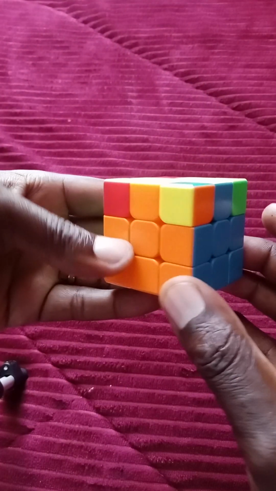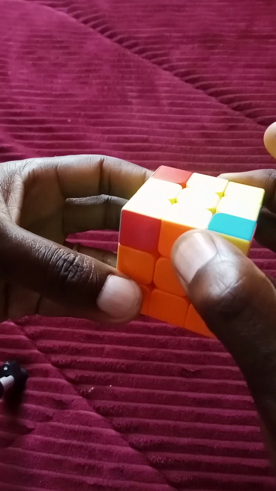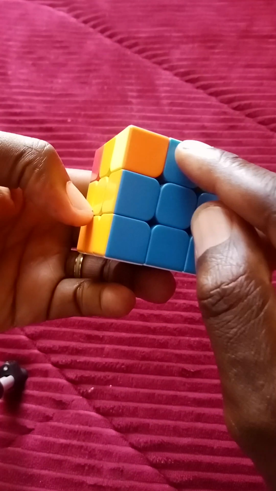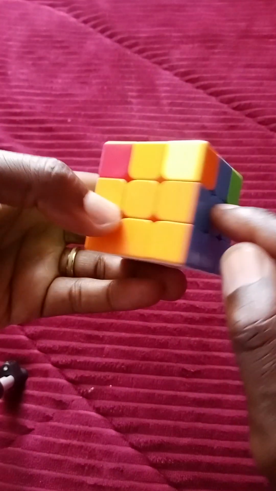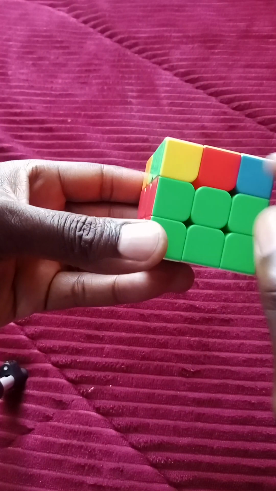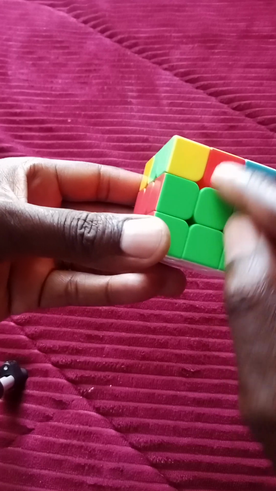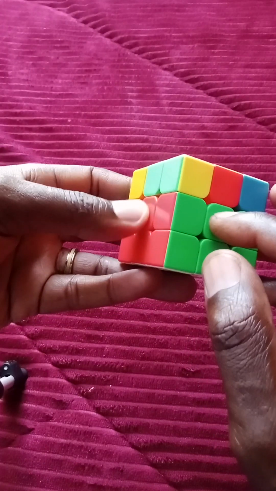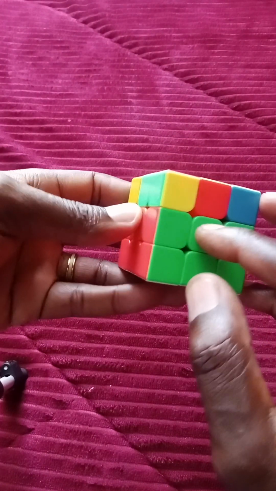If we now check our cube after doing that step correctly, then we'll have this arranged well, orange arranged well, and now we are left with red not in the right position and green not in the right position.